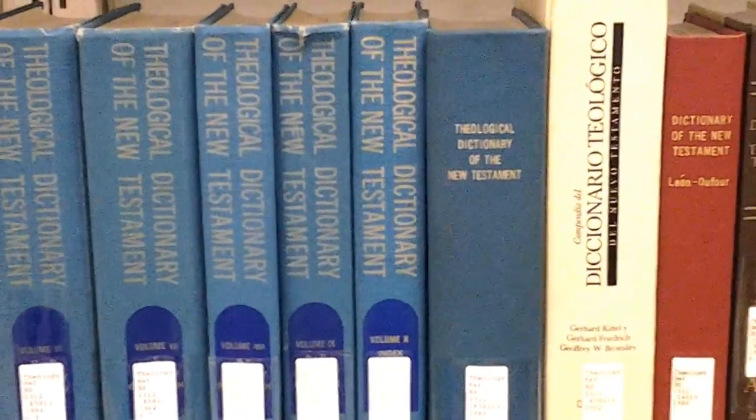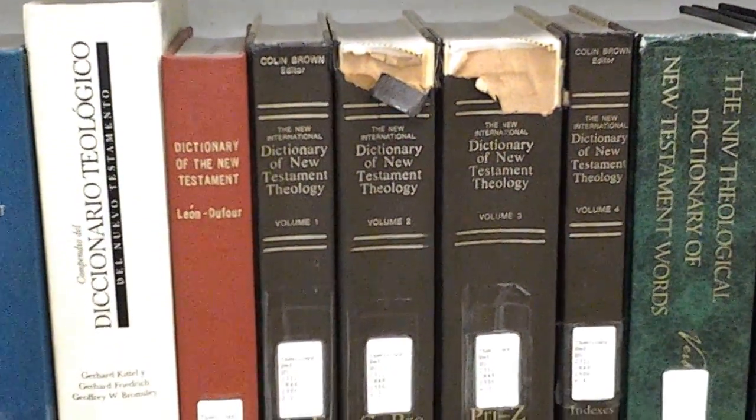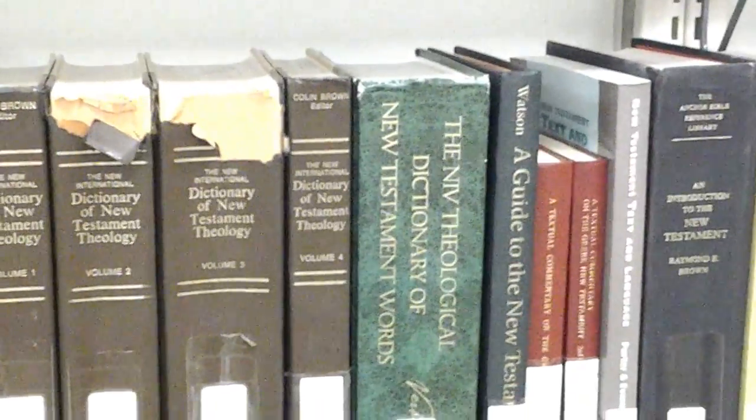There are other books to use. Just a little bit over there is Dictionary of the New Testament Theology. That would be fine to use. Don't use the 1 volume next to it.